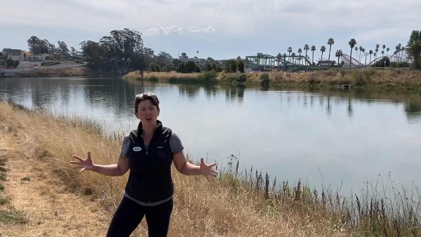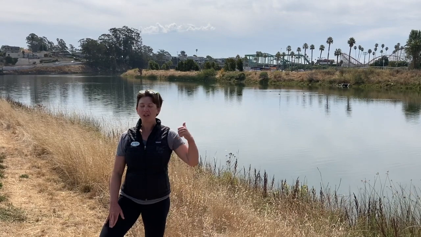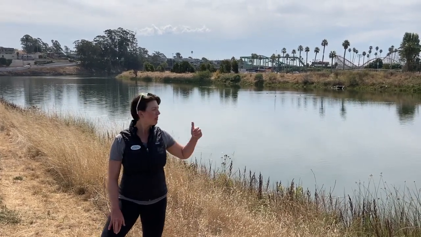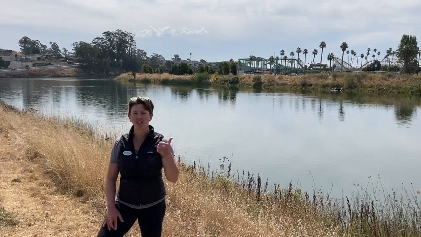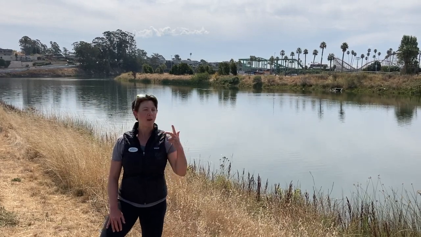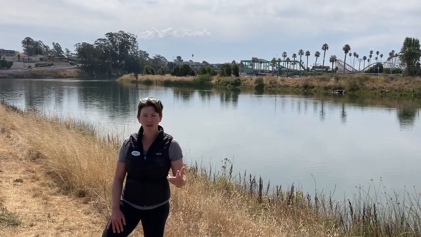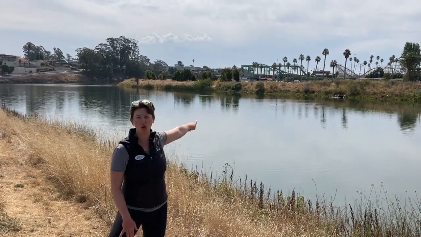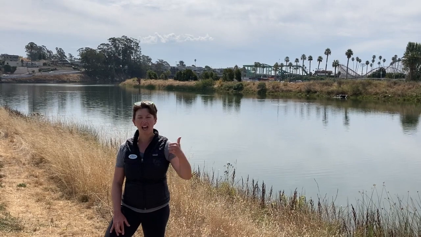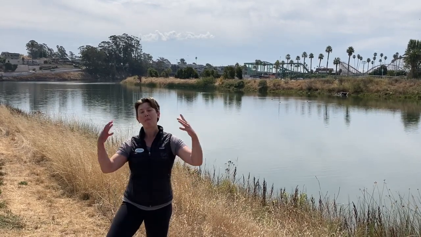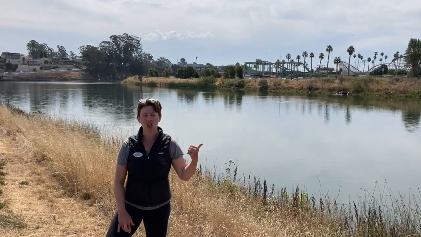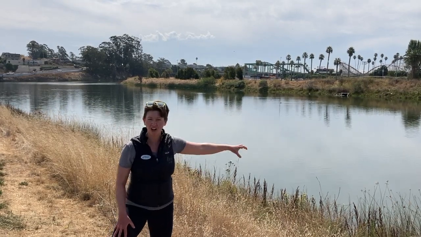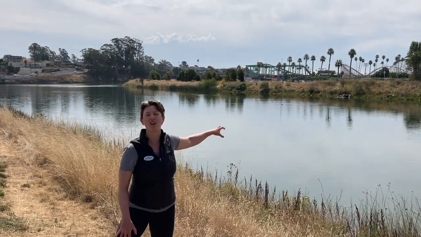If you live around Santa Cruz, you're likely to get your drinking water from this river. This river is also home to lots of fish, bugs, and plants that live along the river, and like you heard, this river flows into the ocean. So if you like to swim at the beach, play at the beach, or swim in the ocean, it's important that we have healthy river water so that the ocean stays healthy as well.